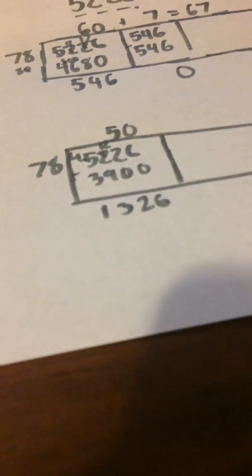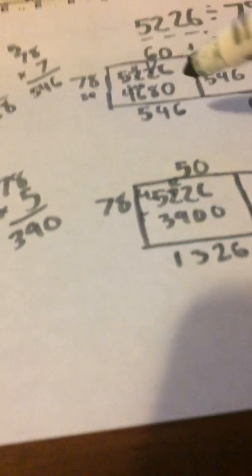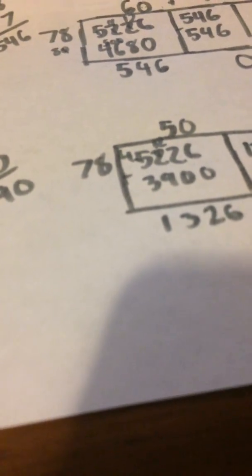Okay, you'd put your 390 down below. There's a space open, so zeros. Then you subtract. And when you subtract, you end up getting just a larger number than you did last time.